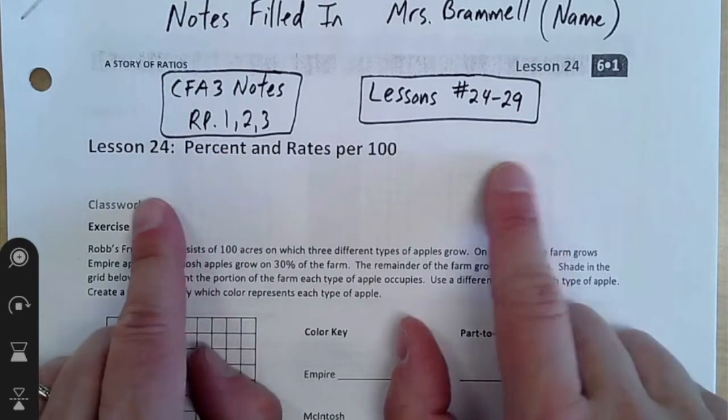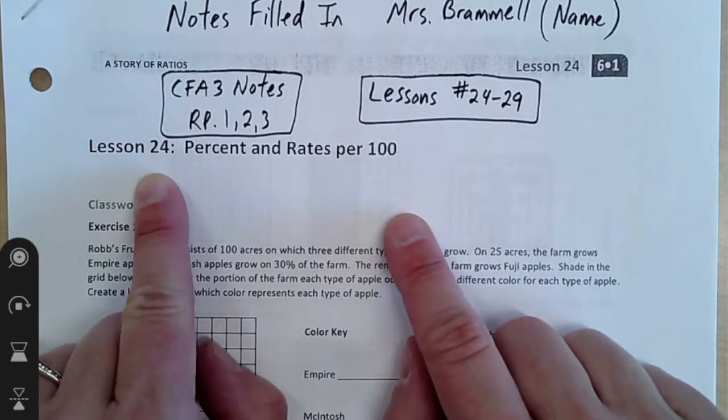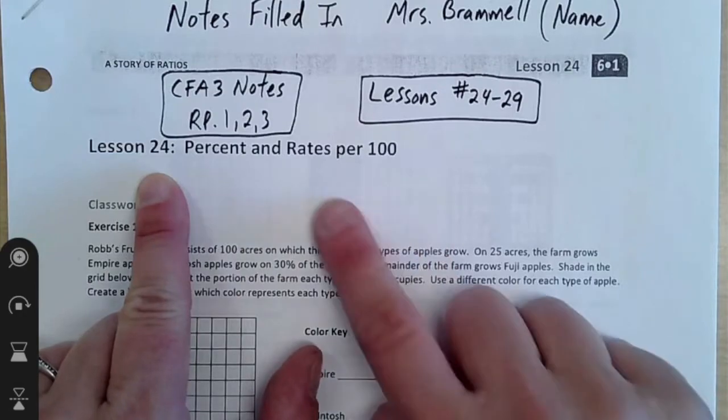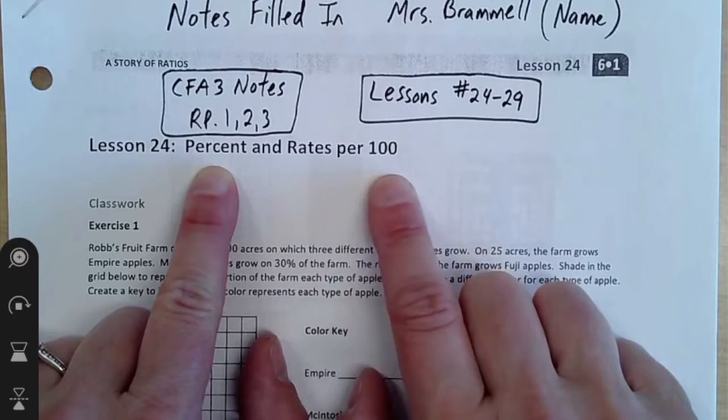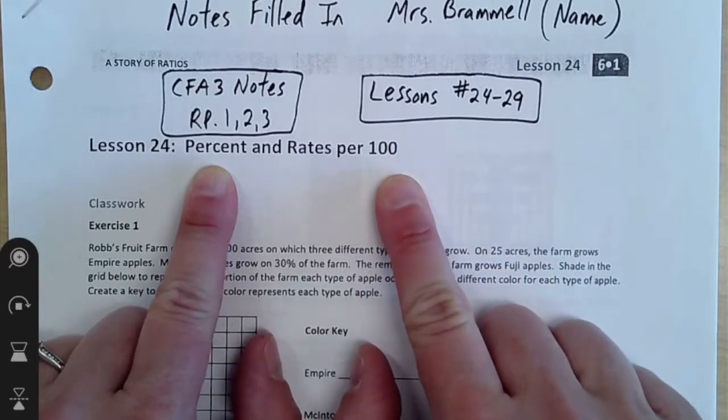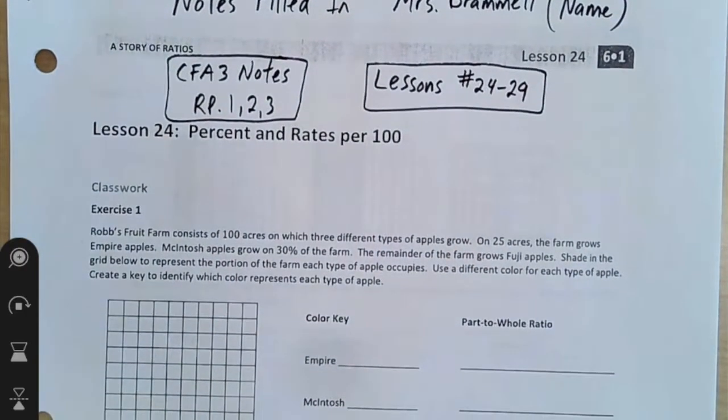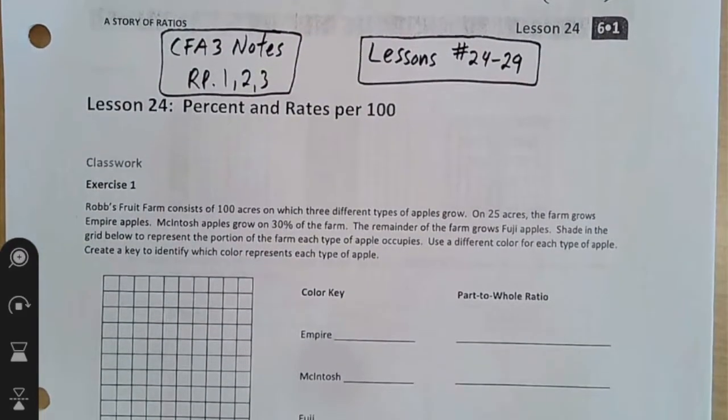Today, this video is just going to be for lesson 24. And this is really big for RP3 on percents. Percents and rates per 100. You need to know that percents are always out of 100, and we've seen a couple of videos on Math Antics that explain exactly that.